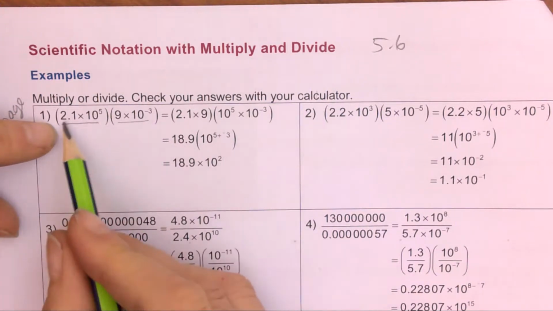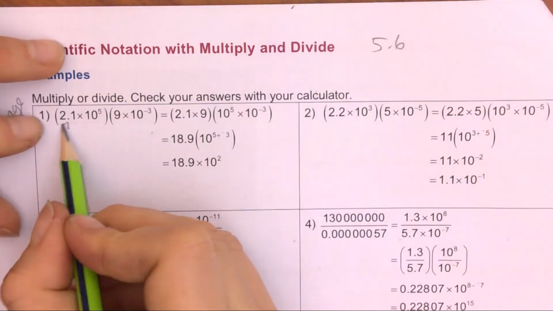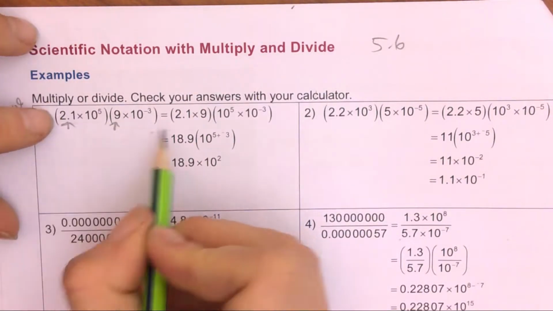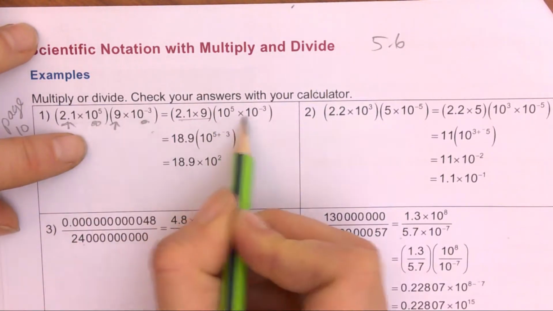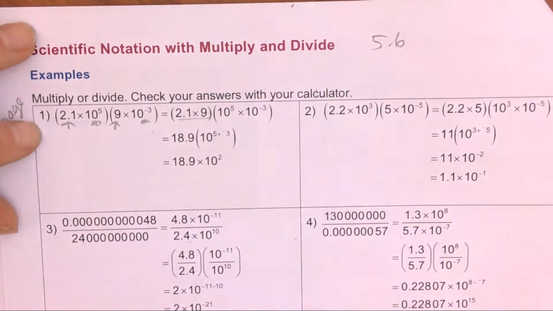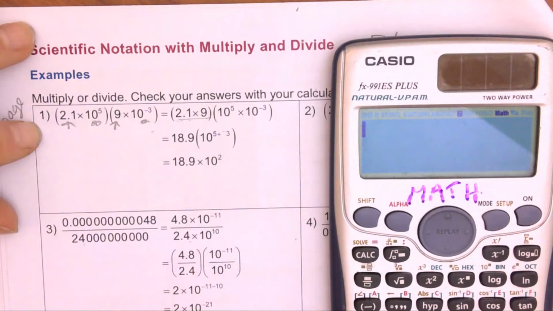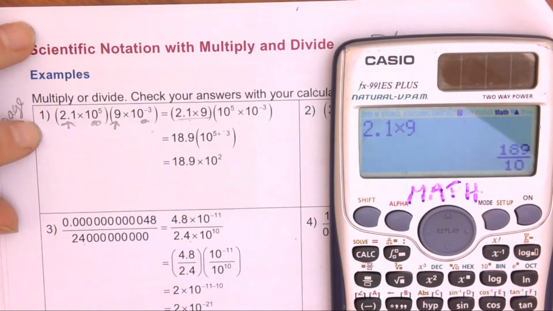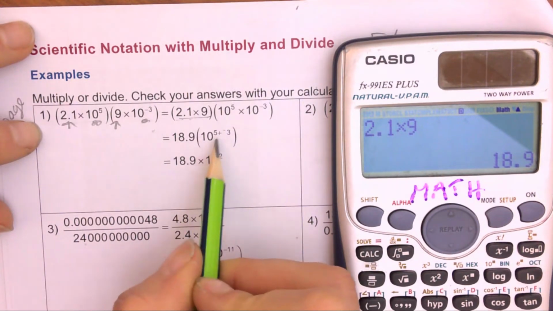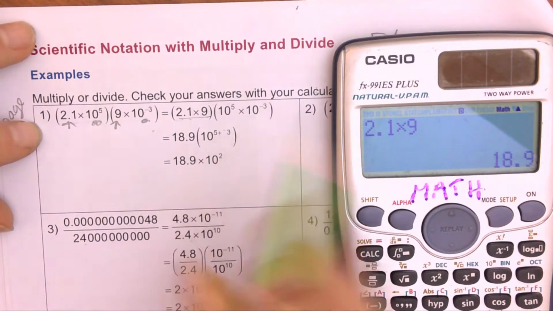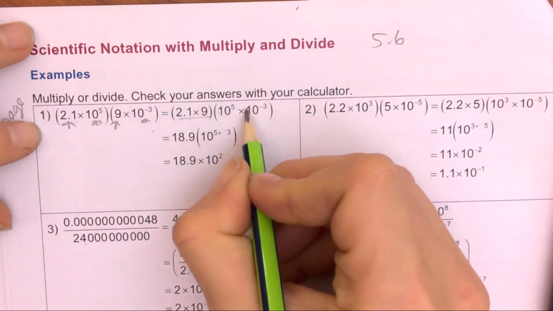So if I want to multiply these, then all I do is I take the numbers that are in the front and I put them together, and then I put the powers of 10 together here. So then I use my calculator and I go 2.1 times 9. 2.1 times 9 is 18.9. And then I go, okay, well this is 10 to the 5 times 10 to the 3. And remember when they have the same base, we can add the exponent.